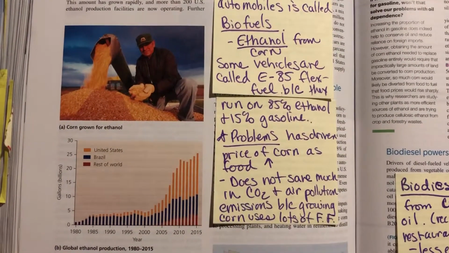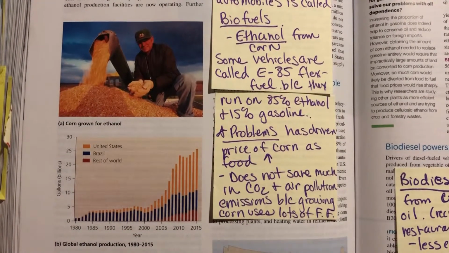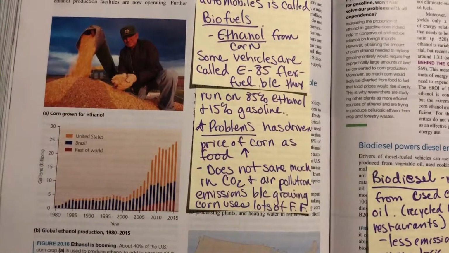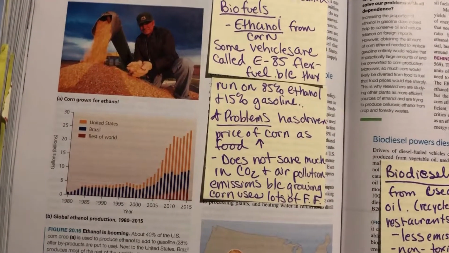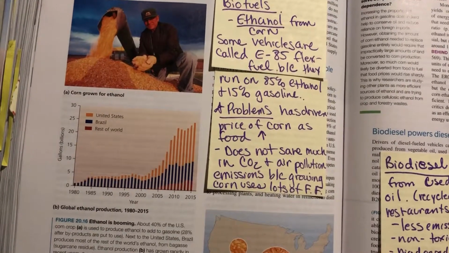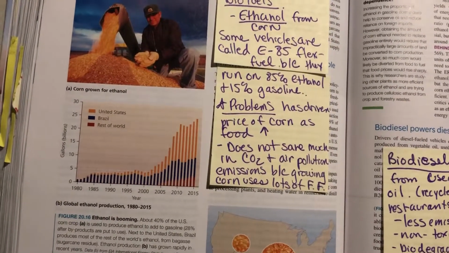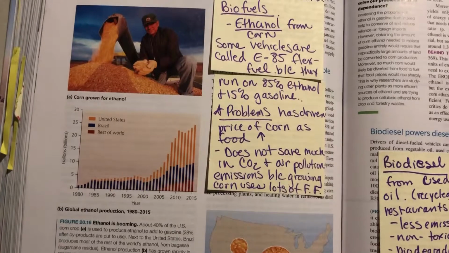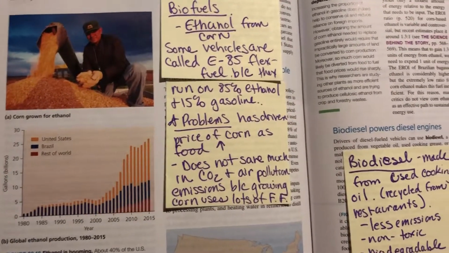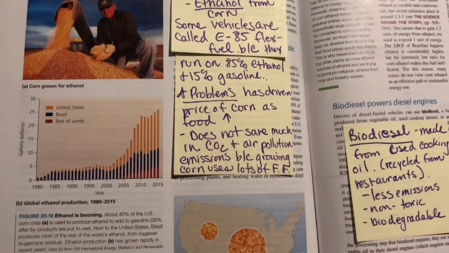The problem with this is that it's driven the price of corn as food up, because now people are trying to use it as a source of fuel for automobiles. And it actually doesn't save much in carbon dioxide or air pollution emissions because in order to grow corn, we use a lot of fossil fuels. So it's really not the greatest alternative.